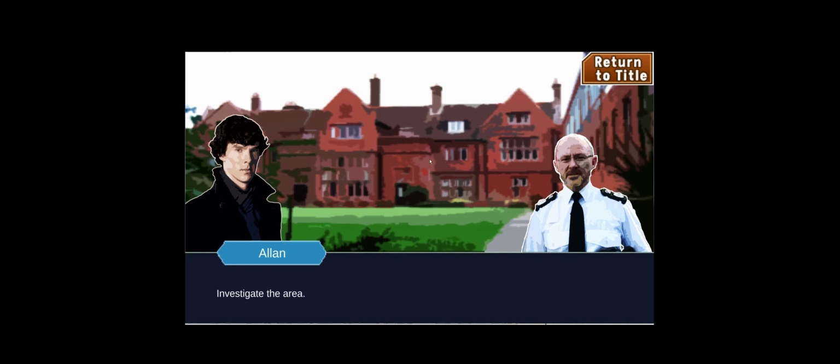What should happen is more buttons appear, which then give us more choices, and then we can go back to that screen that we had just now. But since we can't, I'll just quickly return to title and then come back in.